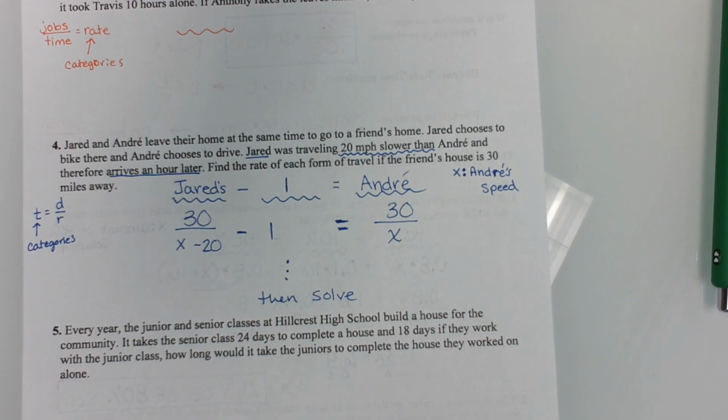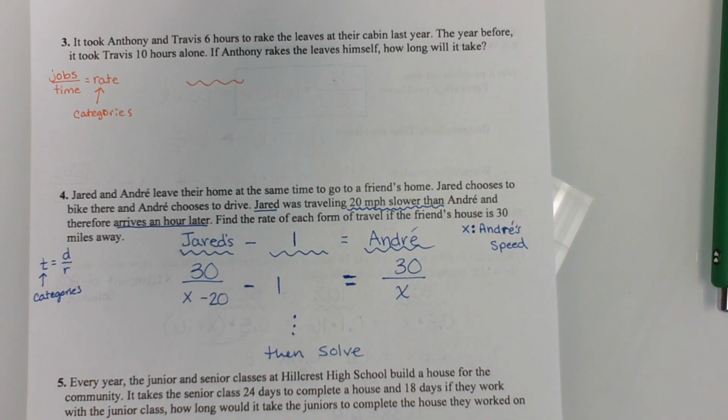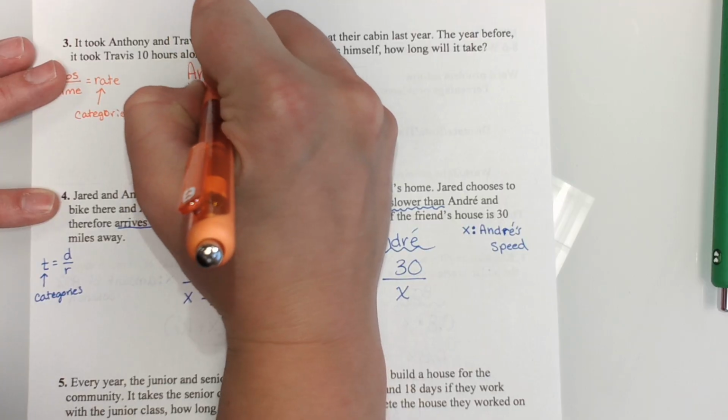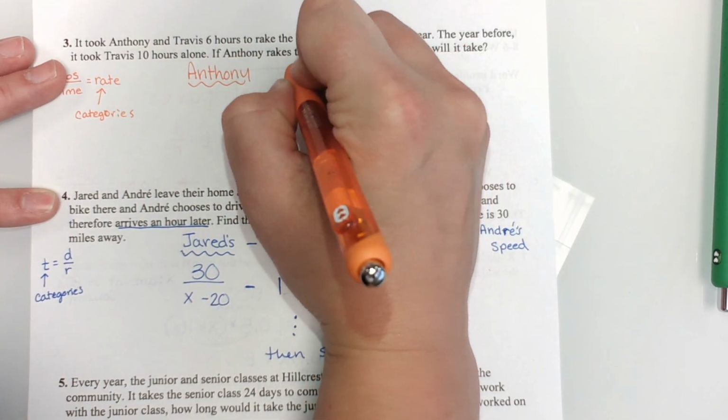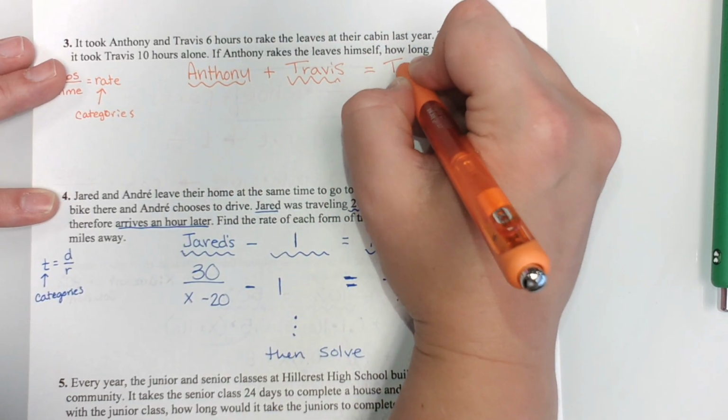It took Anthony and Travis 6 hours to rake the leaves. I am reading off screen. At their cabin last year. The year before, it took Travis 10 hours alone. If Anthony rakes the leaves himself, how long will it take? Okay, in the jobs problem, generally what's going to happen is you're going to have this person doing it, and then you're going to have a situation where they do it together. The way that rates work is if you've got two people doing something, in this case, Anthony and Travis, their rates added together will give you the rate of them working together.